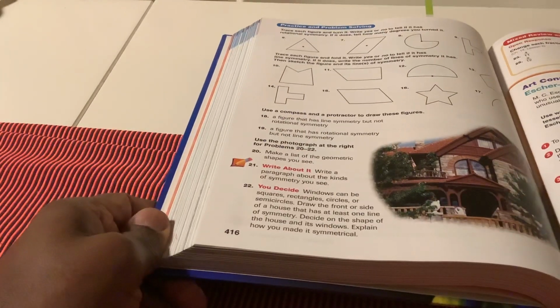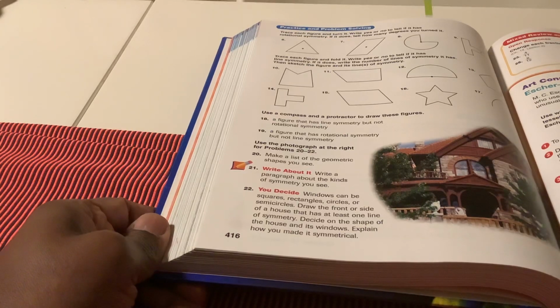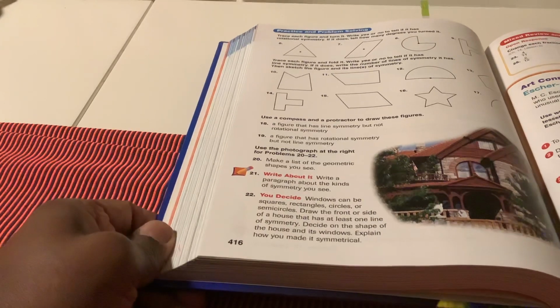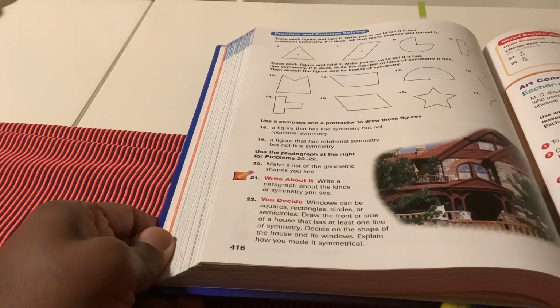Okay? That's it for today. You have plenty to keep you busy in mathematics this week, all throughout this week. Hopefully, we will see each other next week in school.